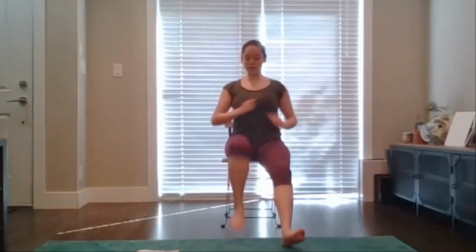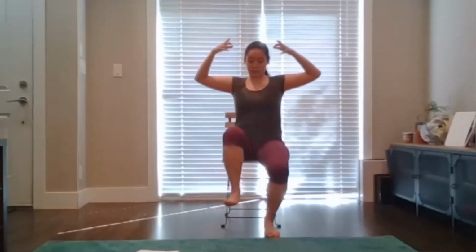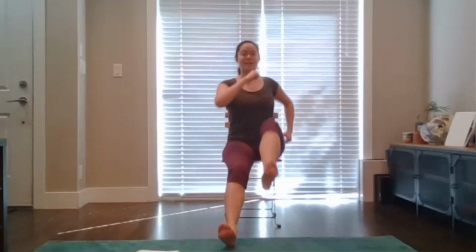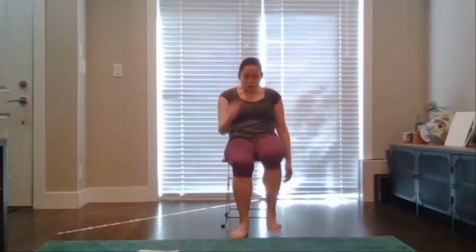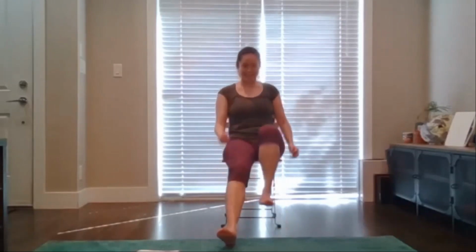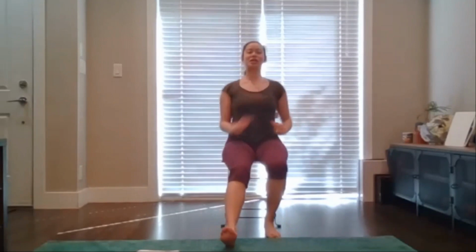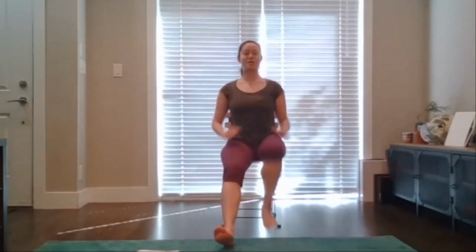And you want to really make sure, imagining you've got something balancing on your head so your spine is nice and long. I don't want to see anybody do this. You want to make sure the movement's nice and tall, nice and big with those arm swings.